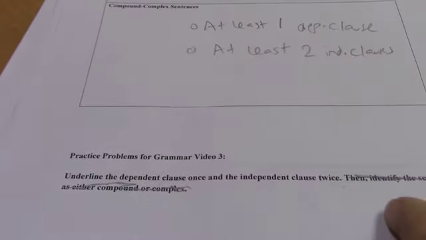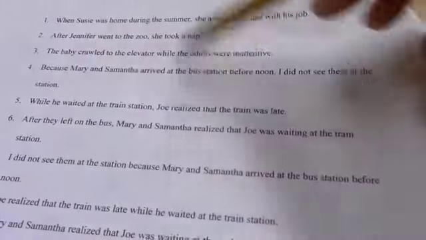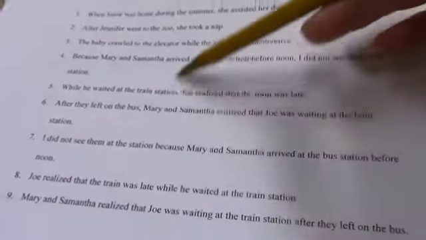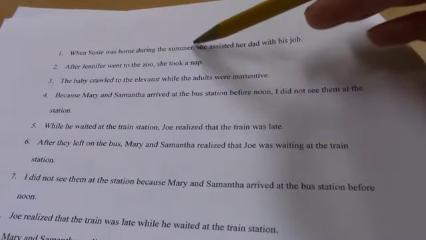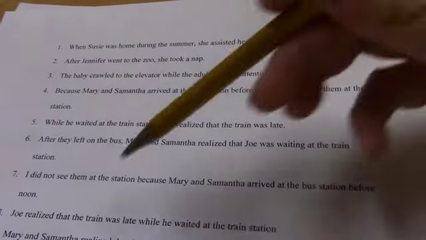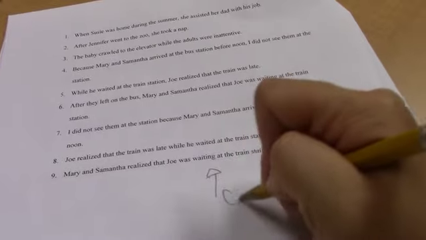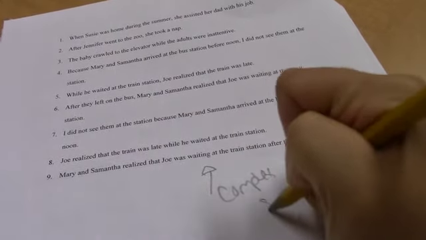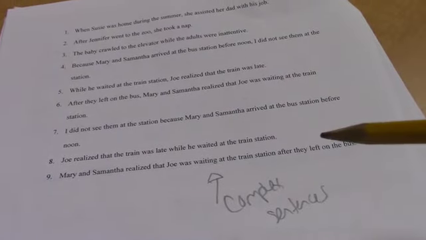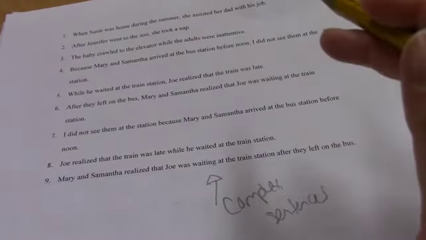So guys, on the sentences for grammar video 3, these sentences are all complex sentences. I just want you to be able to recognize a dependent clause versus an independent clause. So again, these problems are all complex sentences. Make yourself a note. These are all complex sentences. And mainly, I just want you to realize the difference between a dependent clause and an independent clause.